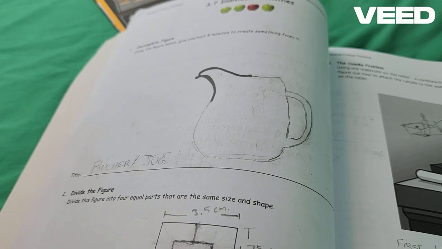First up, we have a finish the drawing exercise. As you can see here, I drew a picture that resembles a pitcher or a jug. My reasoning behind why I chose this particular shape is because the shape that is provided closely resembles the mouth of a pitcher, jug, or carafe. And that is immediately what my mind thought of.